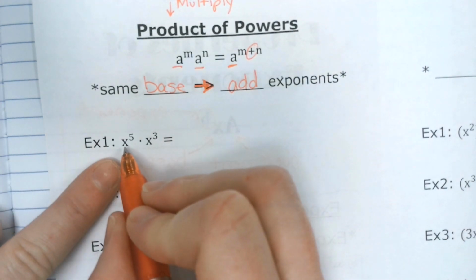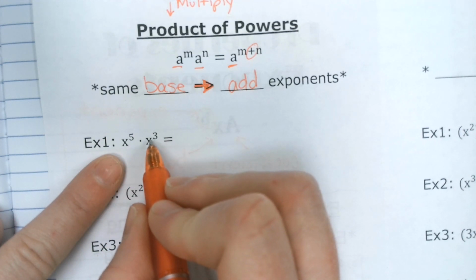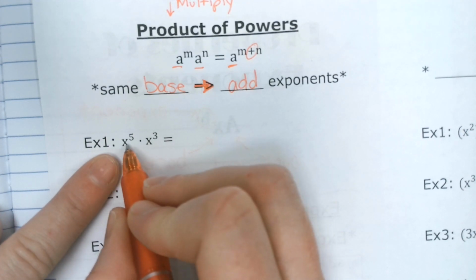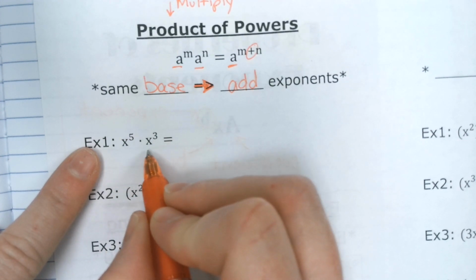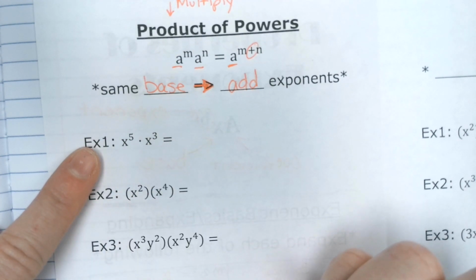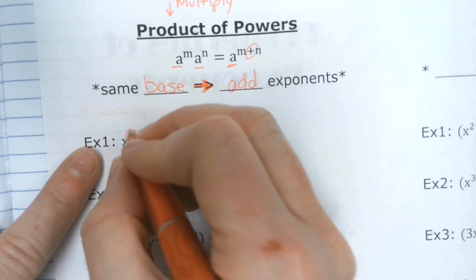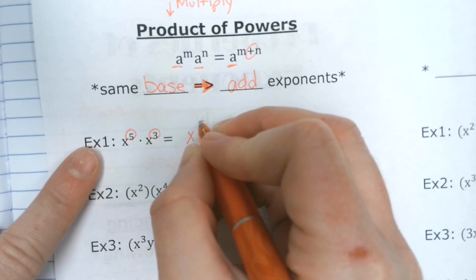So let's look at this. This is x to the 5 times x to the 3. So that would be x 5 times, x 3 times. So how many x's would we have? 8. Yeah, so we're really just adding these.